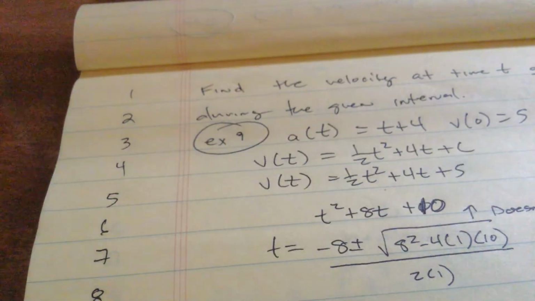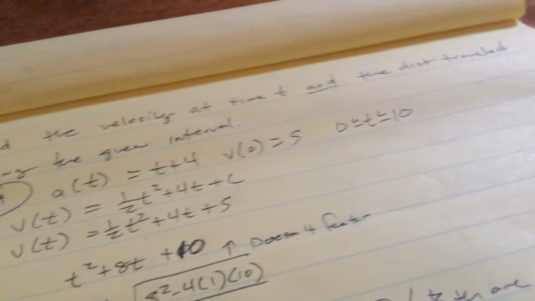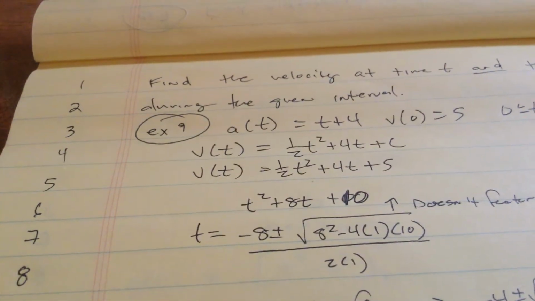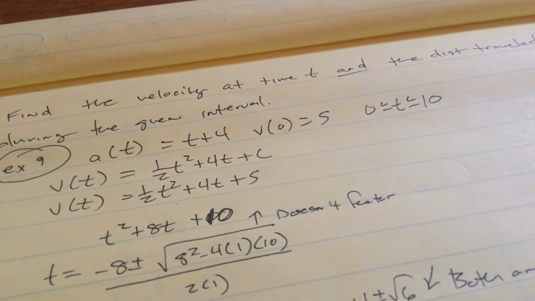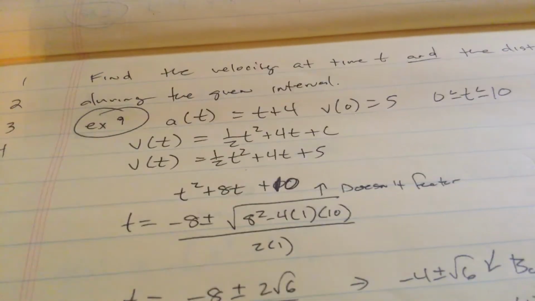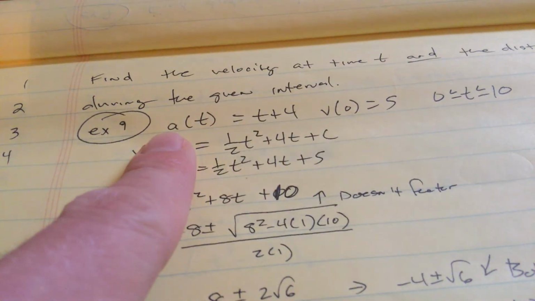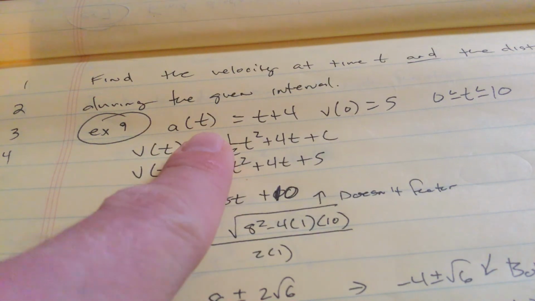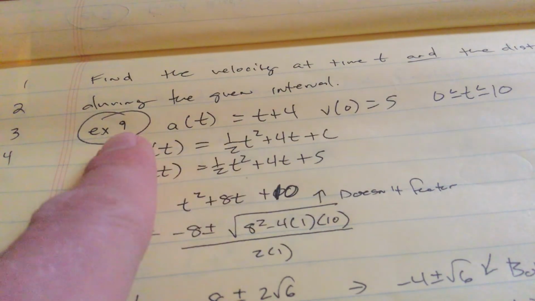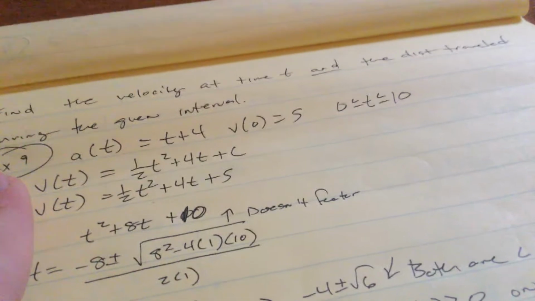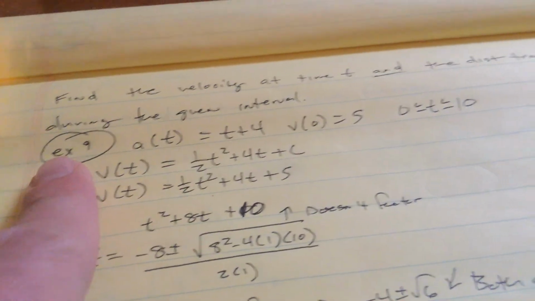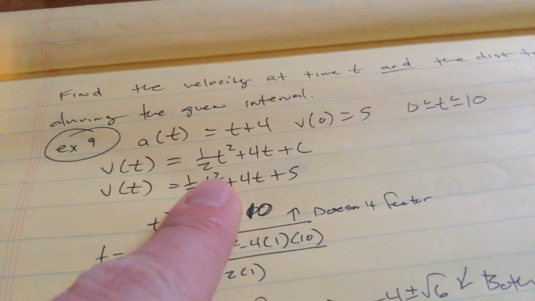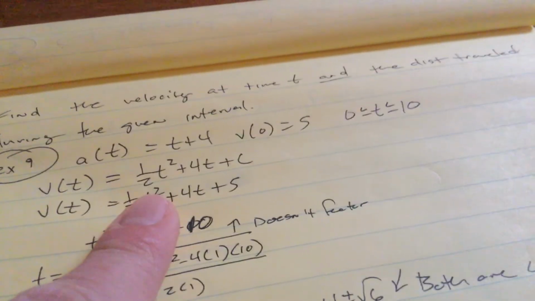Velocity questions can be maybe more of the tricky ones. They're just a little bit involved. Find the velocity at time t and the distance traveled during the given interval. The only difference here is I've given you the acceleration function, okay? So find the velocity at time t. All right, so that's just the velocity function and the distance traveled.